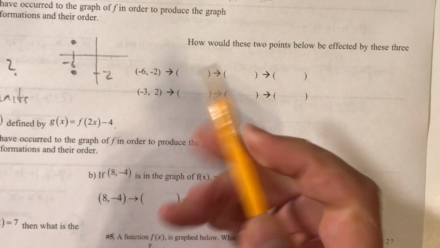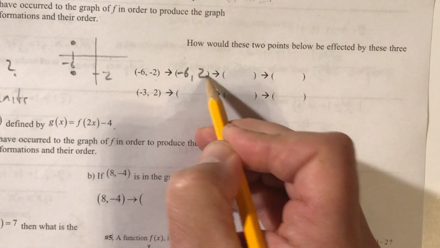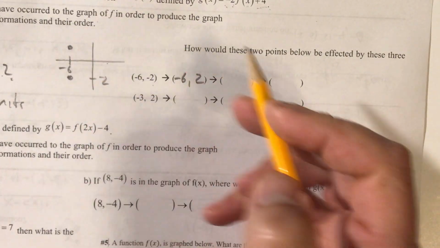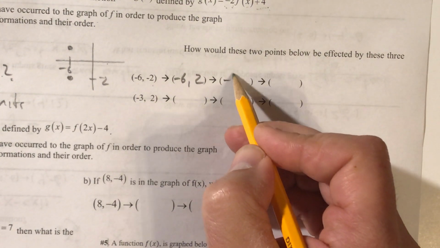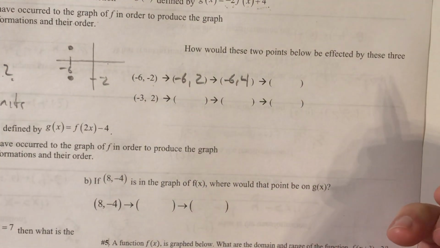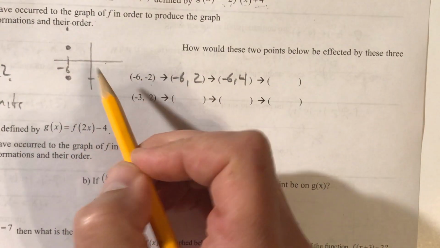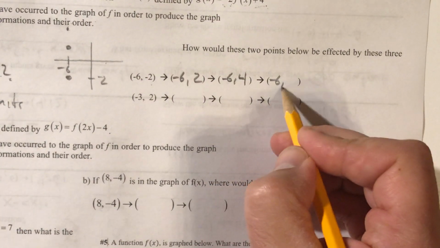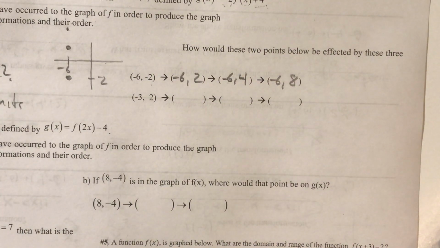So it's gonna go there. So it's still gonna be -6, but now it's gonna be +2. And then I wanna stretch it by 2, I'm gonna double it. Then it's gonna go up to 4. It's going to go higher. And then if I shift it up 4 more places, where's it going to go then? Oh, -6, 8. See that?